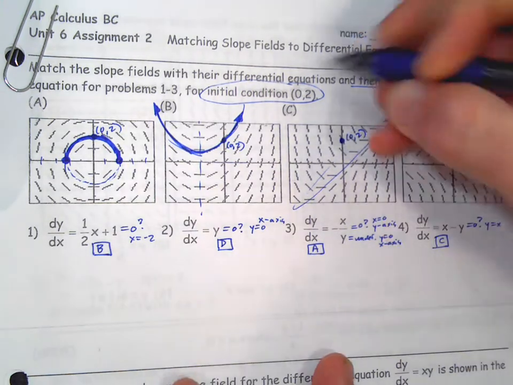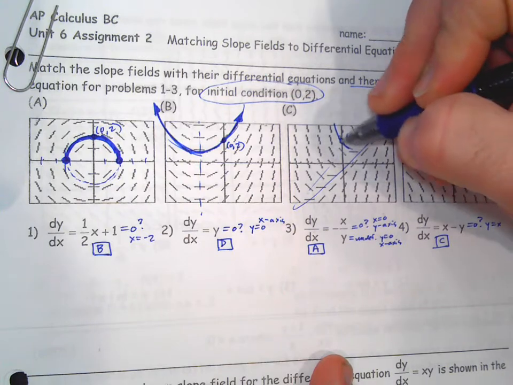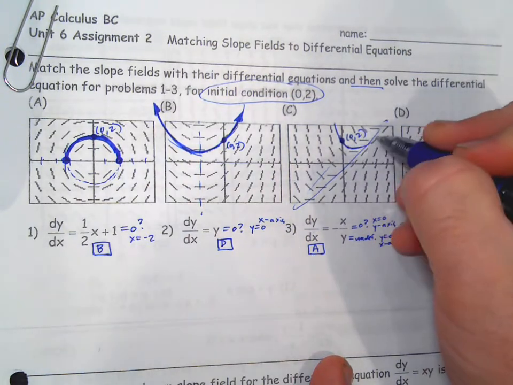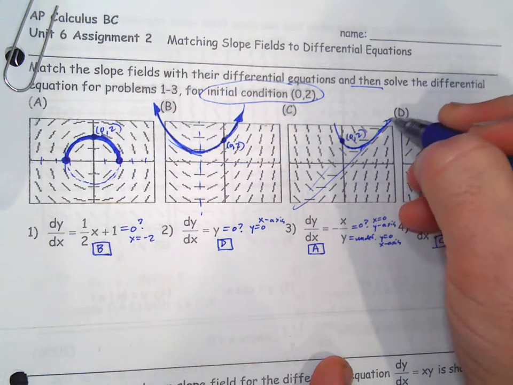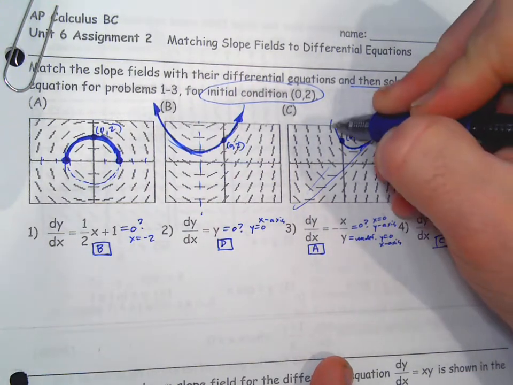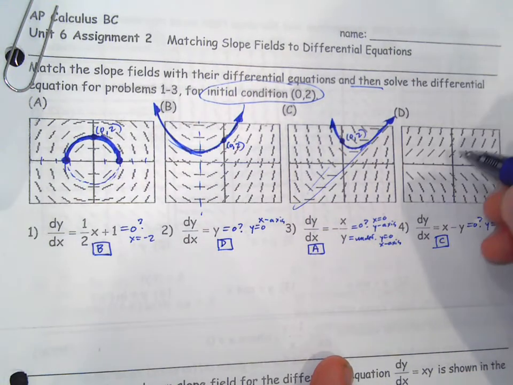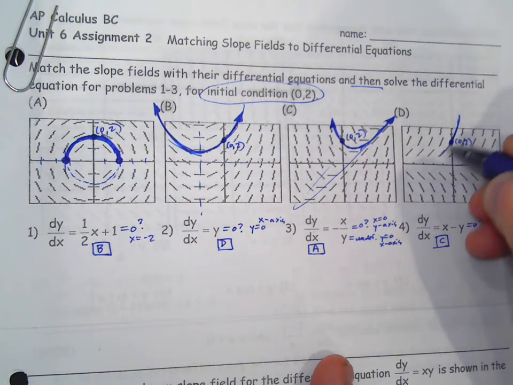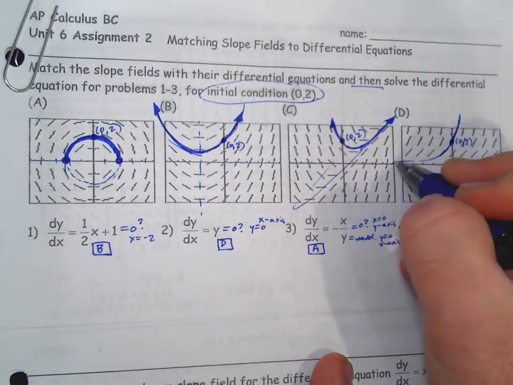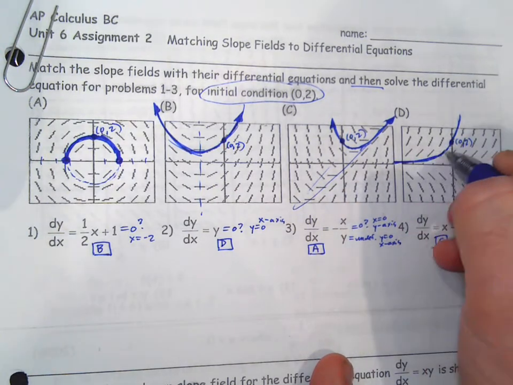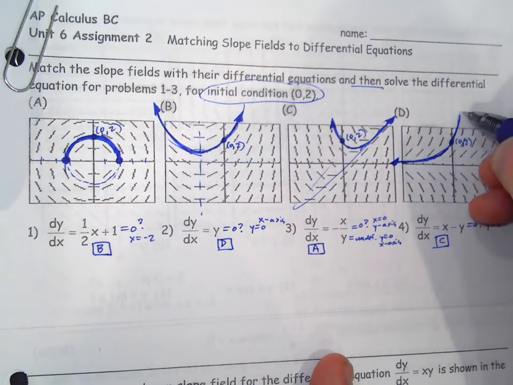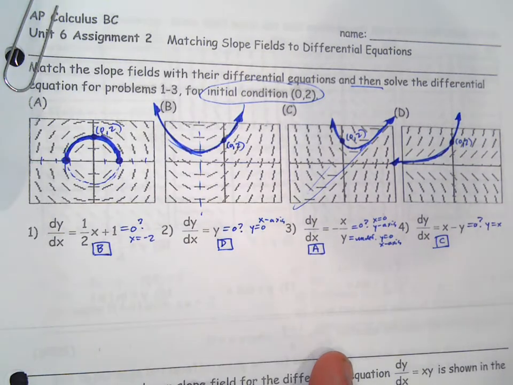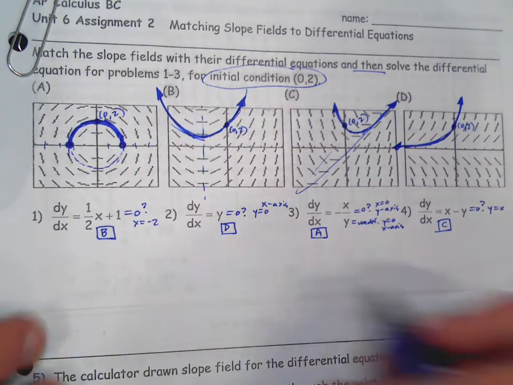So when you do this, I want you to label that initial condition very clearly. This is a slant asymptote. And (0, 2) here. This kind of looks like an exponential. We'll see. So those are sketches. Now let's solve these.